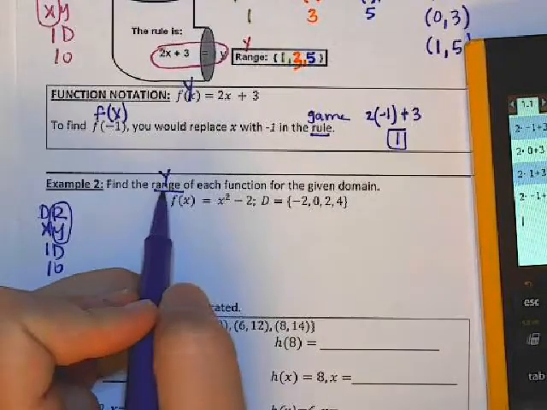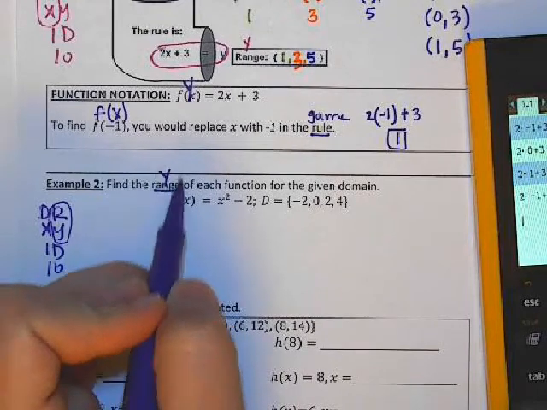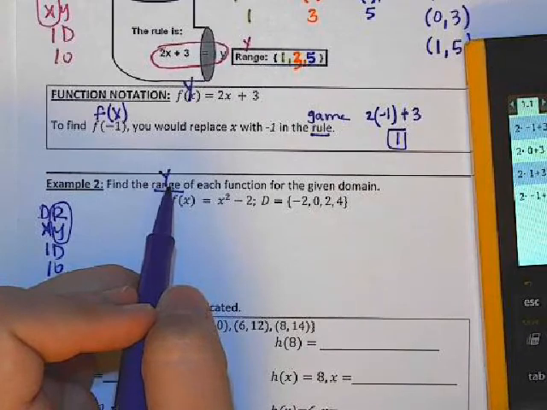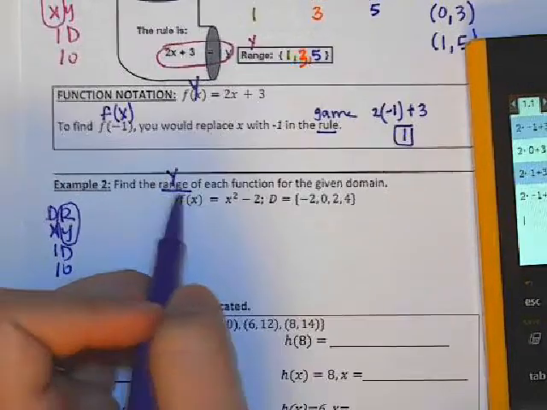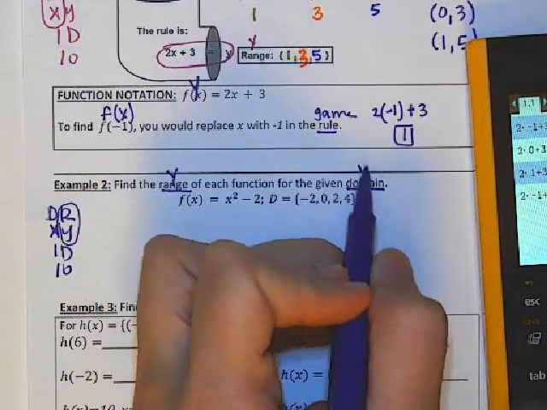So what am I finding? Range. The y's, right? Okay, do I know the y's right now? No, I'm trying to find them. It says find the range of each function for the given domain. What's it giving me? The x.